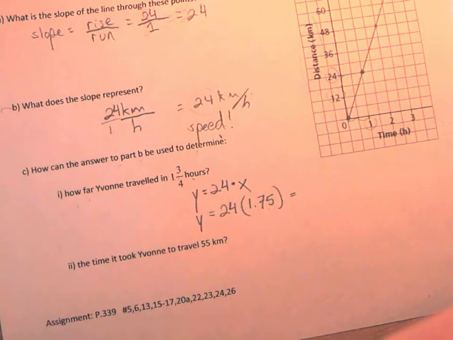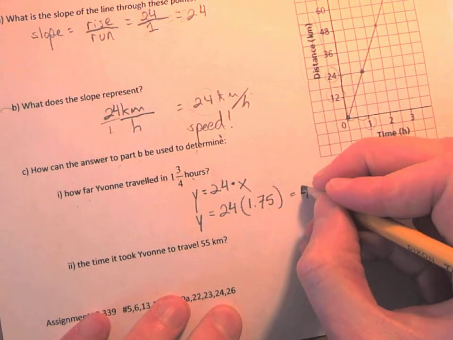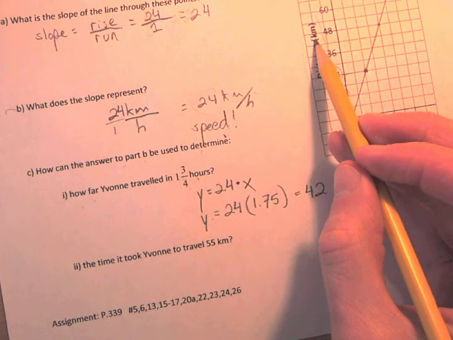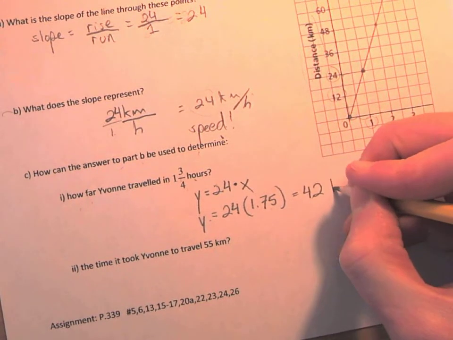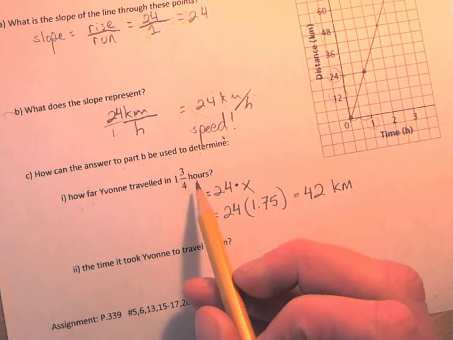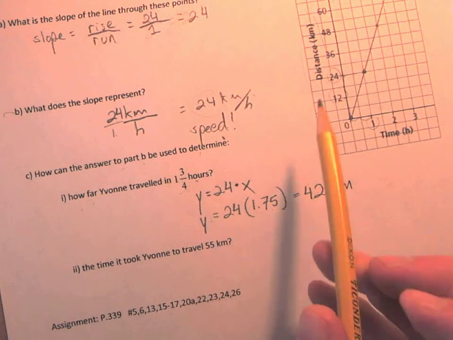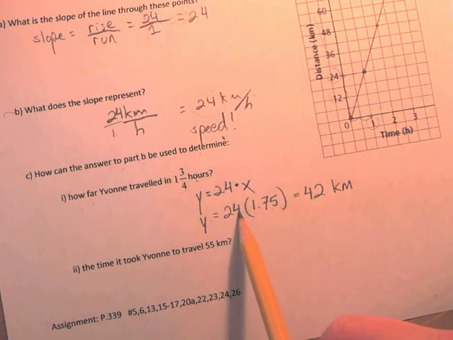We type this in our calculator and we get 42. So that means our y value is in kilometers, so my answer is 42 kilometers in 1.75 hours. So this is a good way to use a linear equation. All right.